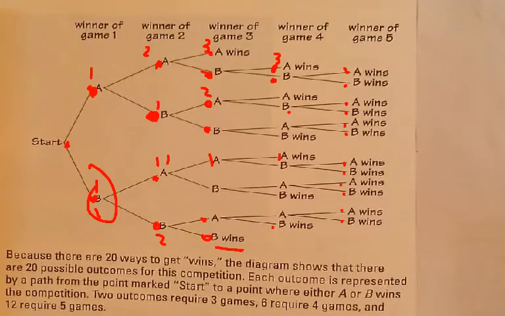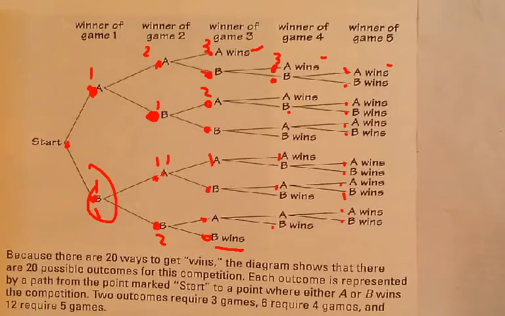But it could also happen that B wins the first game, A wins the second game, B wins the third game, A wins the fourth game, B wins the fifth game, and then they're the winner. So what we're doing is showing how many ways there are, and so you just count the number of winners there are.